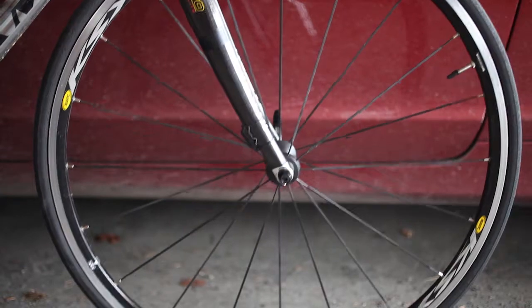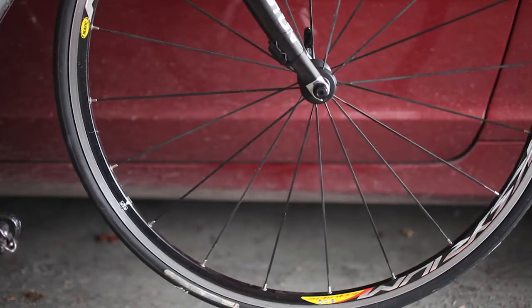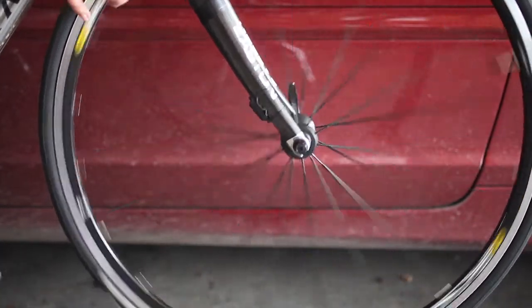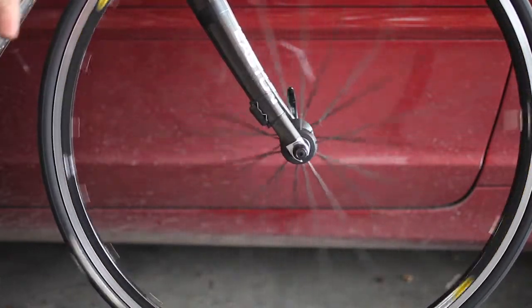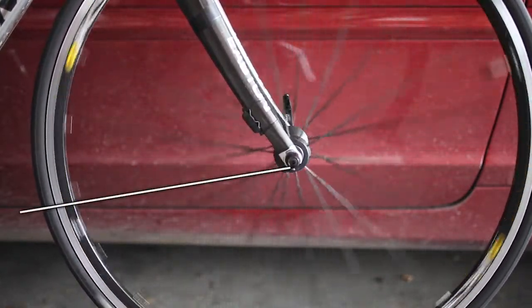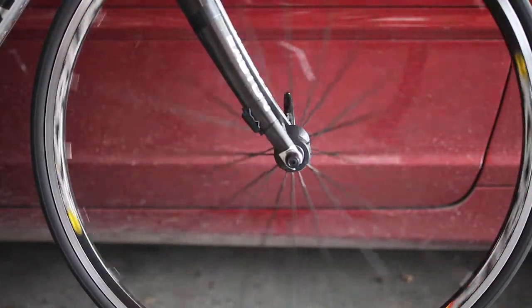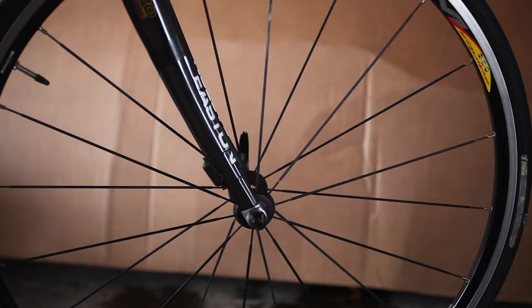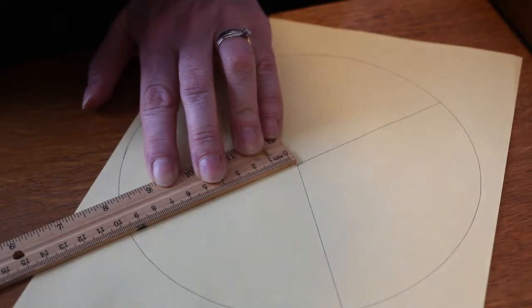This is a side view of a bicycle tire. As you can see, it has a circular shape. This is the center point of the tire. The thin pieces of metal radiating out from the center point are called spokes. Notice how each spoke is the same length.